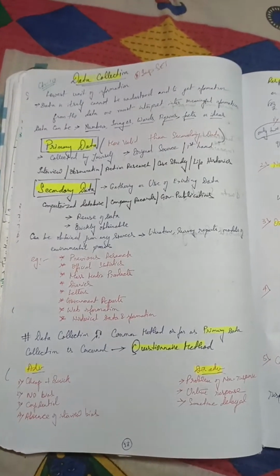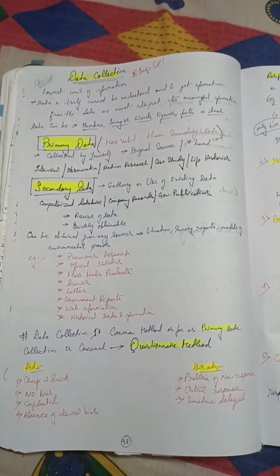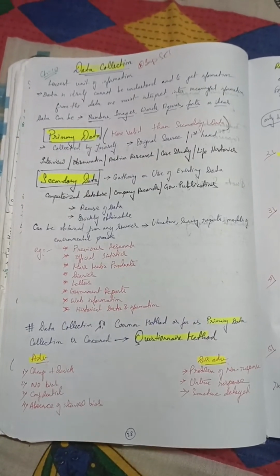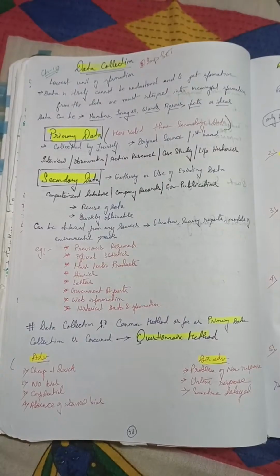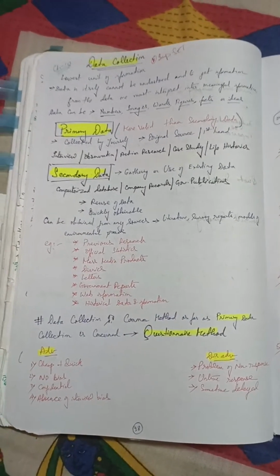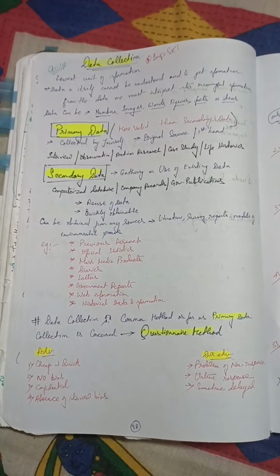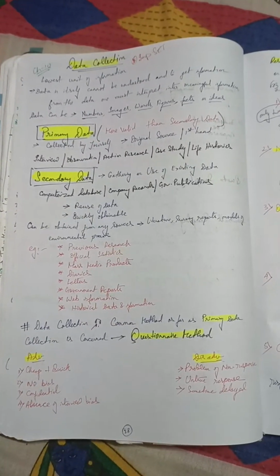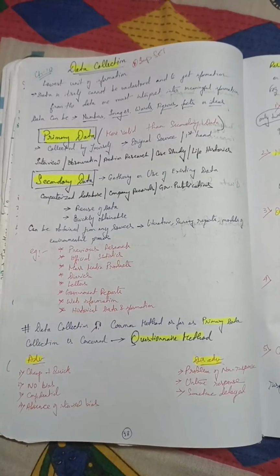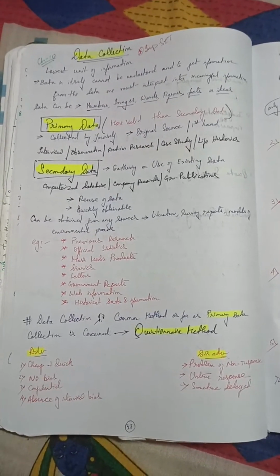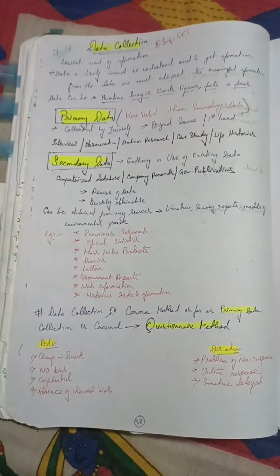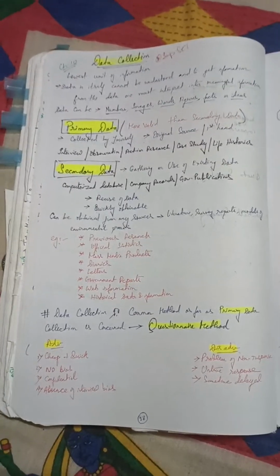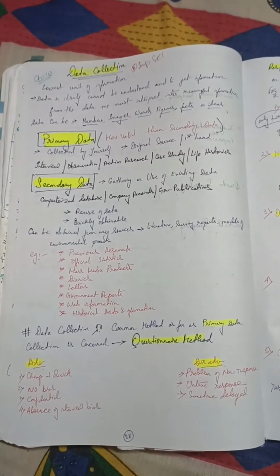So what is the importance of data collection in research? Why do we need data collection in research? It ensures the reliability of the findings. It helps to test hypotheses. The main part of research is testing hypotheses and assumptions, whether my hypothesis is right or wrong, that we need to understand. It also allows for evidence based decision making. It supports the validity of conclusions drawn.